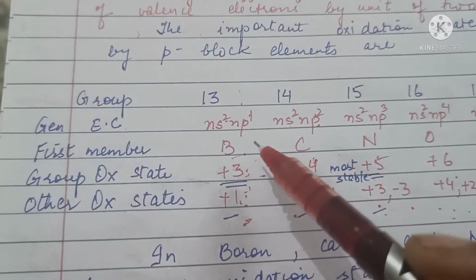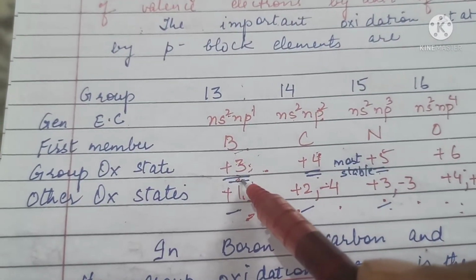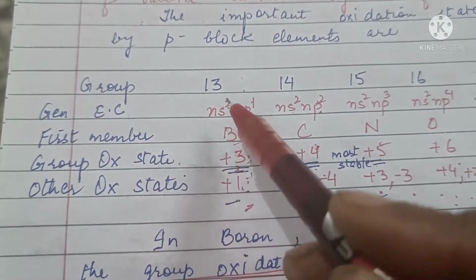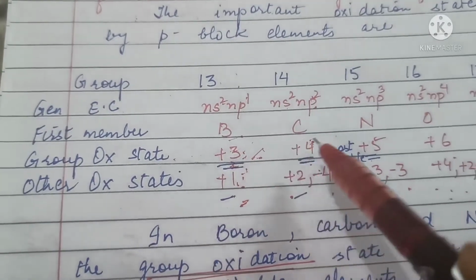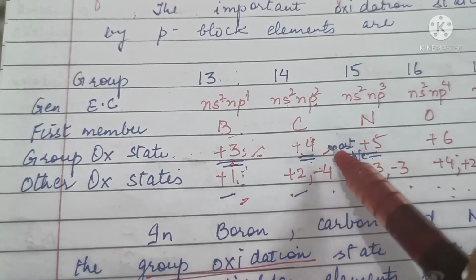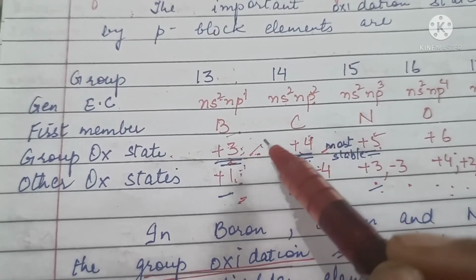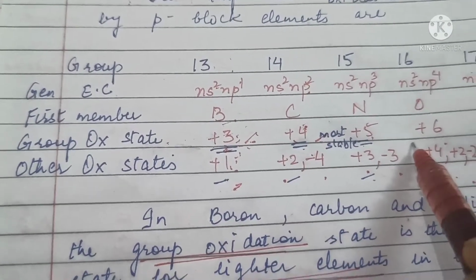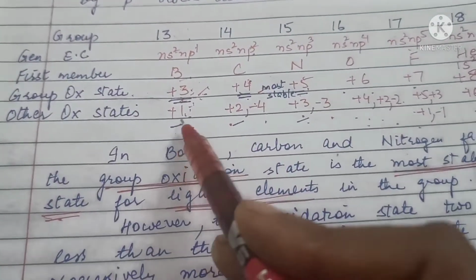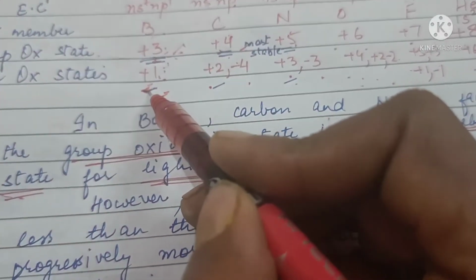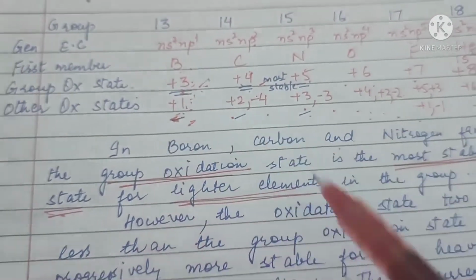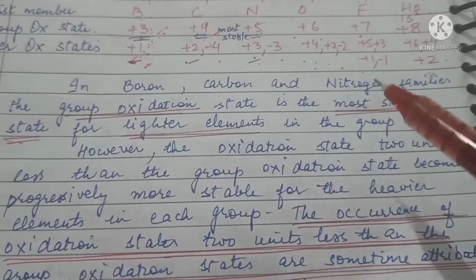The most stable oxidation state of lighter elements of these groups, especially for the boron, carbon and nitrogen family, is their group oxidation state. But for heavier elements, the most stable oxidation state will be 2 units less than the group oxidation state.